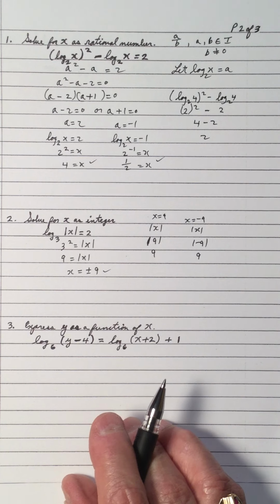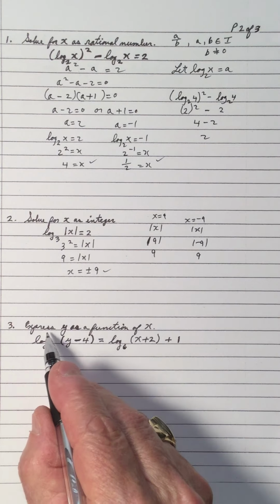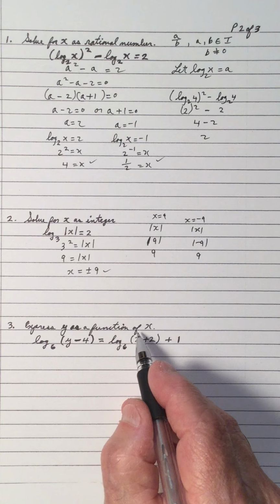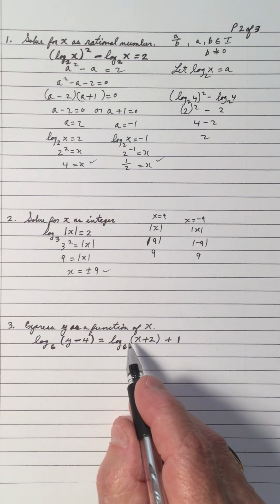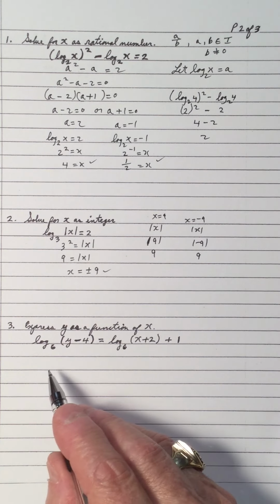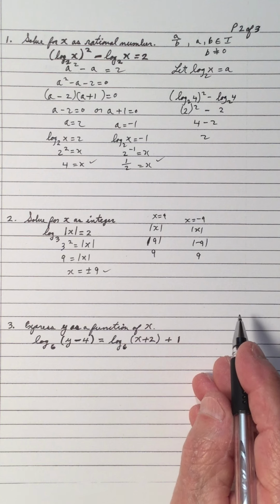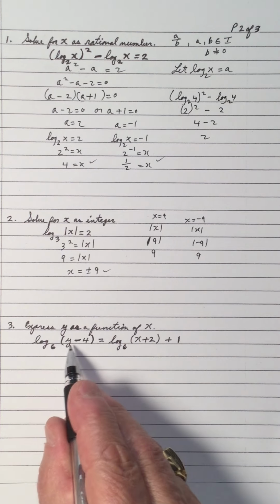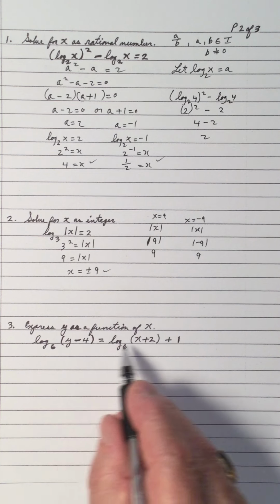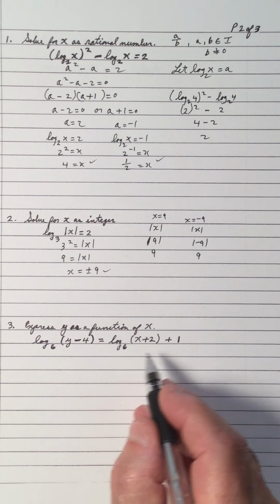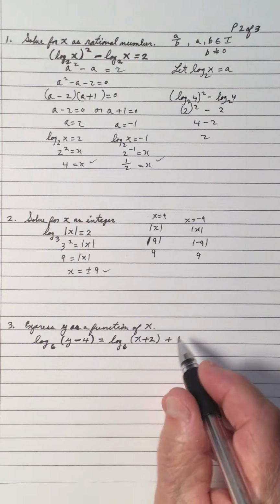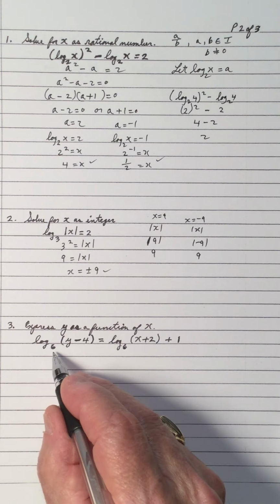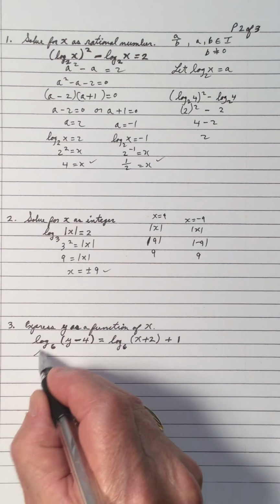Number 3, express y as a function of x. That means y is on the left and x is on the right as the form of an equation. So we got the log of y minus 4 base 6, we got the log of x plus 2 base 6 plus 1. So we got a base 6 here and a base 6 here, so we have to have a base 6 here.